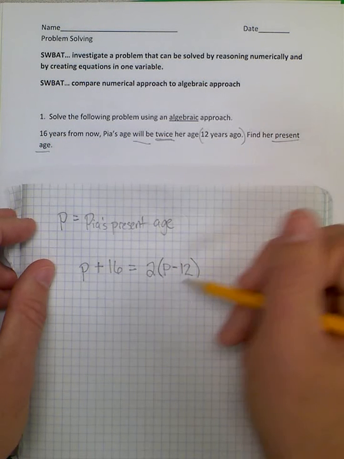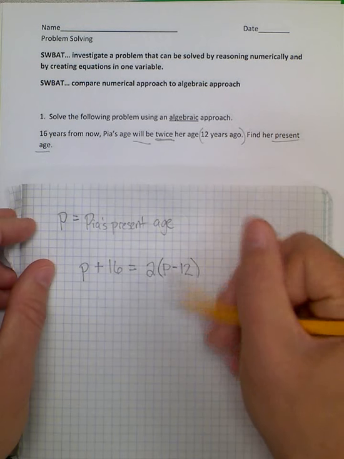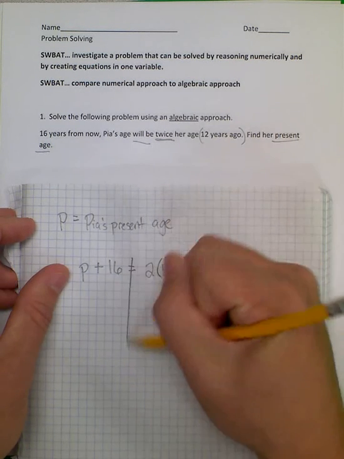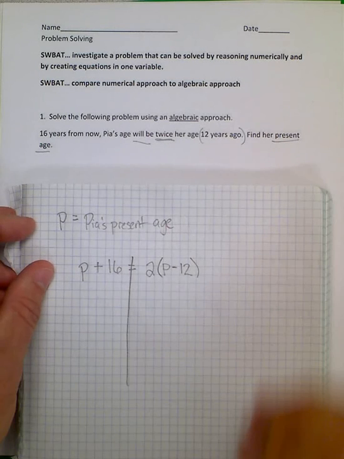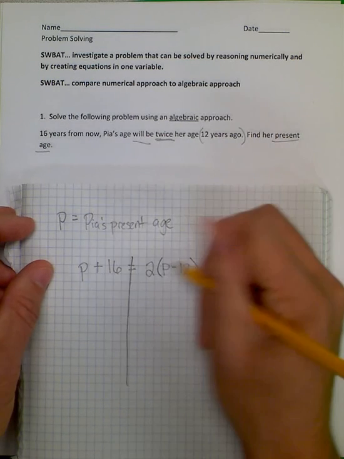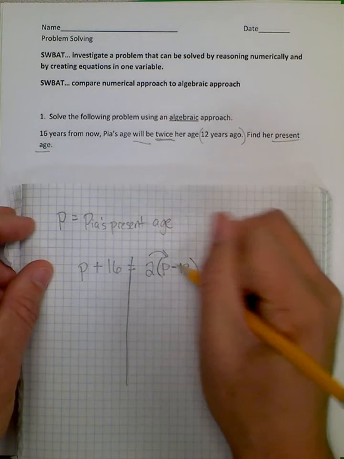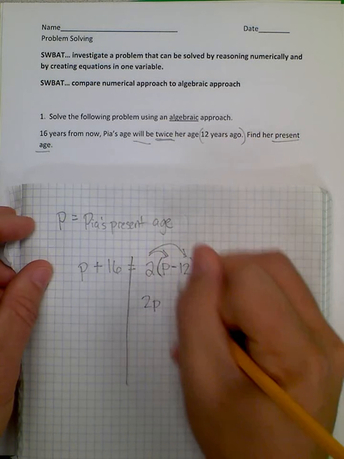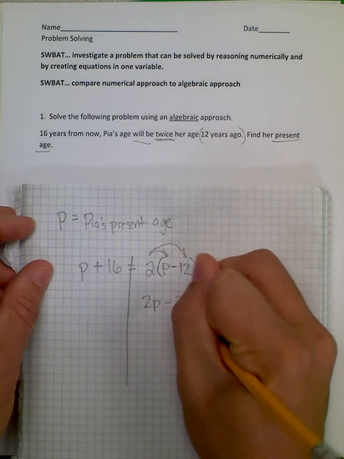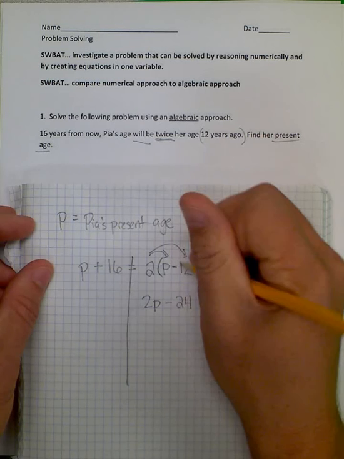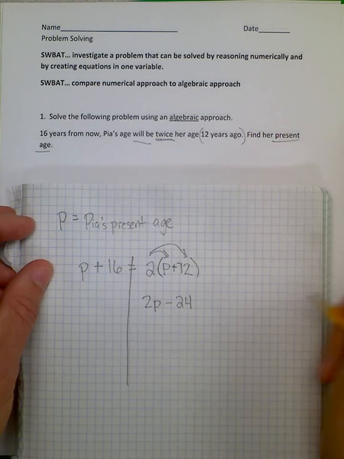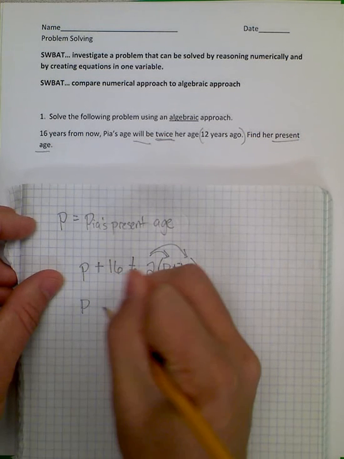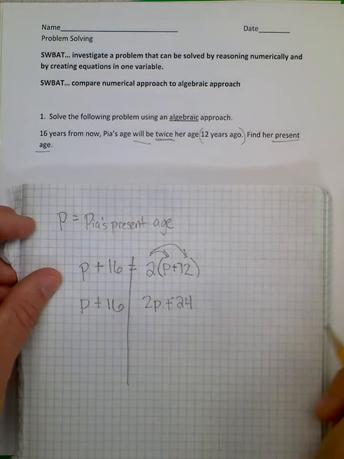I'm going to solve this for P, since P is present age. I'm going to simplify the right hand side by using the distributive property. 2 times P is 2P, minus 2 times 12 is negative 24. And I have on the left hand side 1P plus 16, and that's equal.